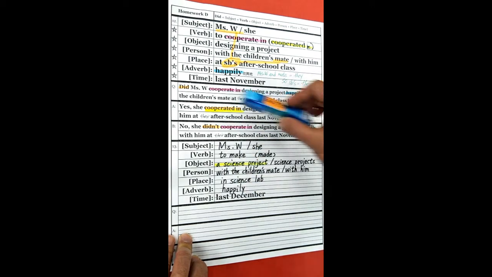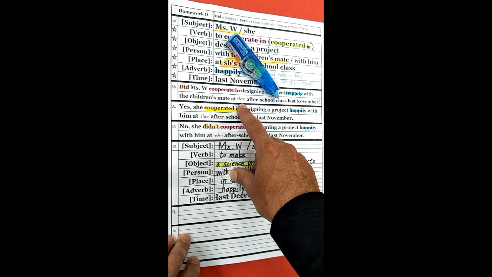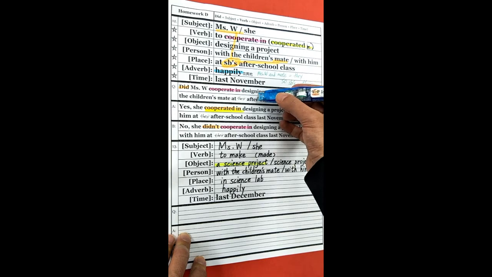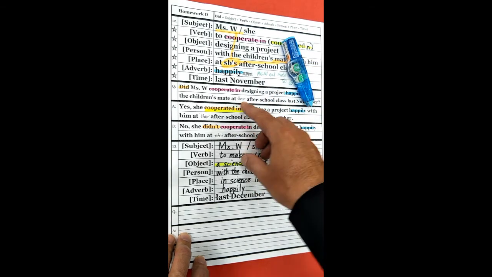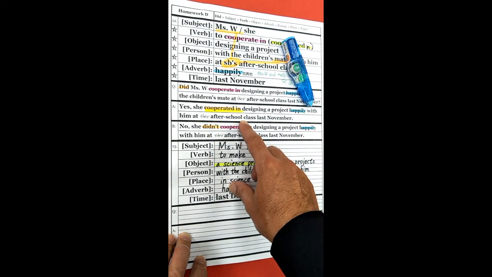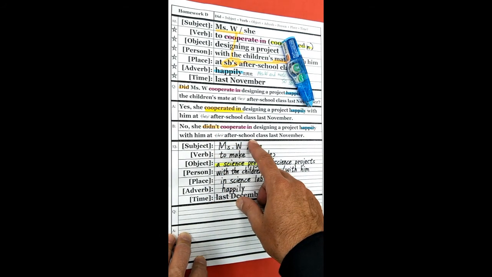Take out your whiteout. Mr. Addition made a mistake. What did I say about mistakes? It's okay to make a mistake. But you need to find your mistake and correct your mistake. Take her out right there. All right? Same here. At their after-school class. Correct the mistake. At their after-school class.